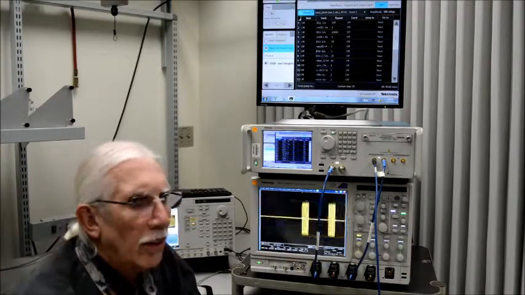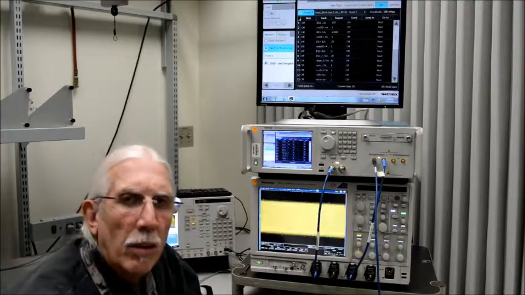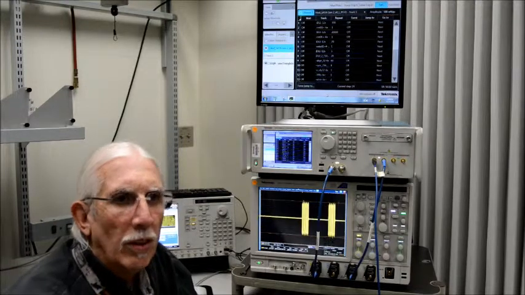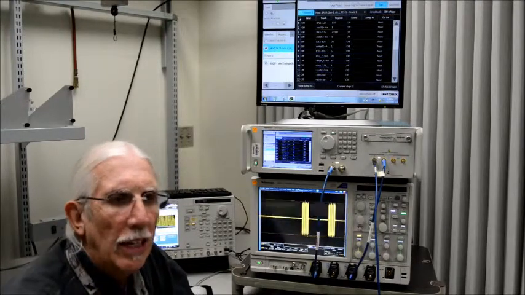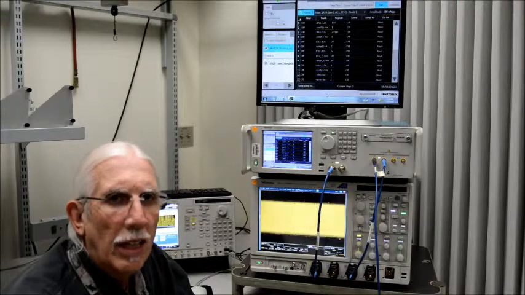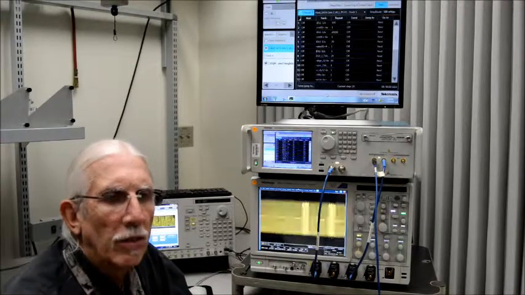So hopefully this was a good example of how to use the sequencer. There's a lot of things you can do with it, and hopefully you get a chance to use one of these instruments. Thank you.